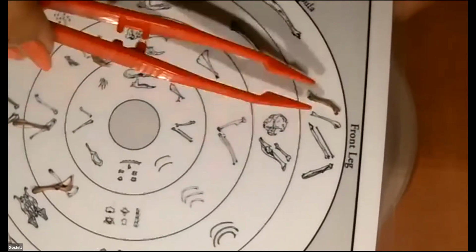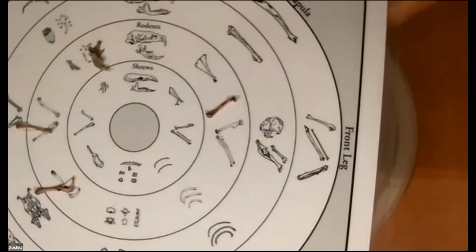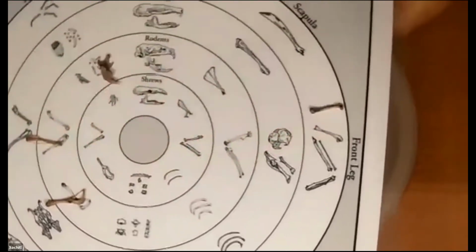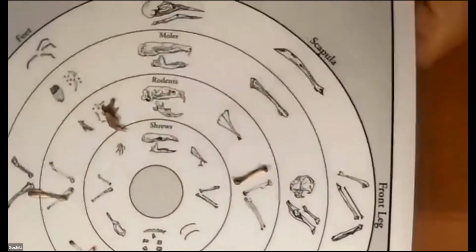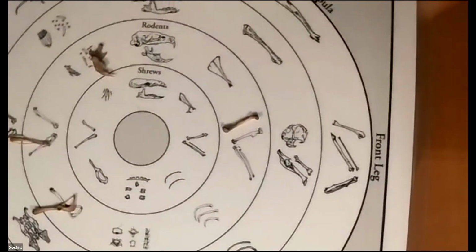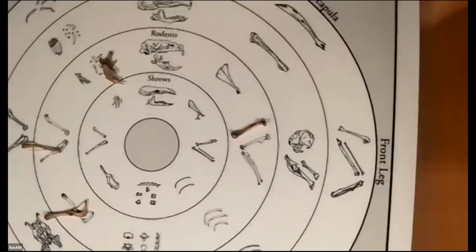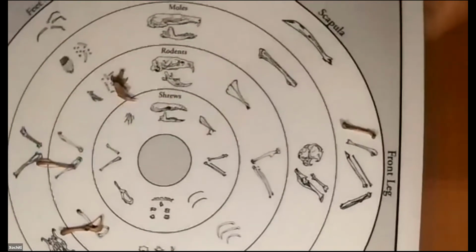So you can see, what do you think? Who thinks it's a bird, and who thinks it could be a rodent? So this is the bird, and this is a rodent. Bird, okay. I'll just leave it in the bird one then, because it's what we've been finding.